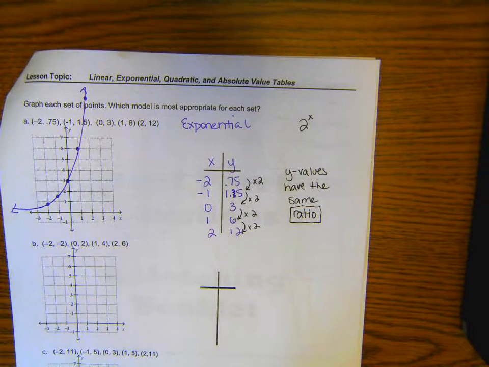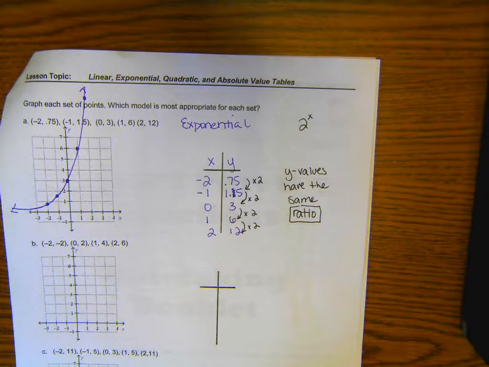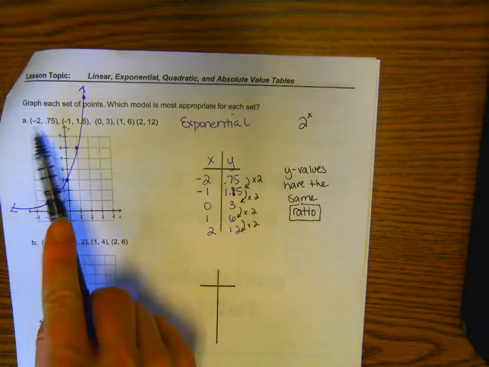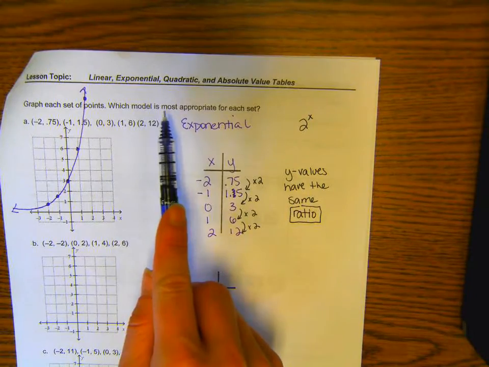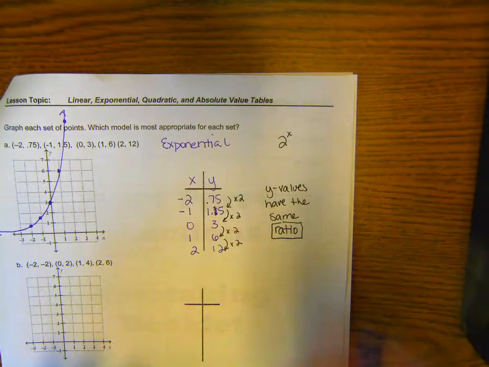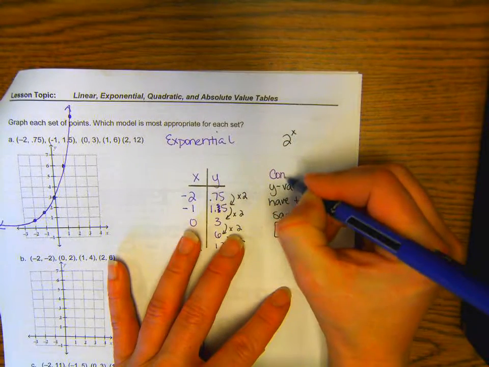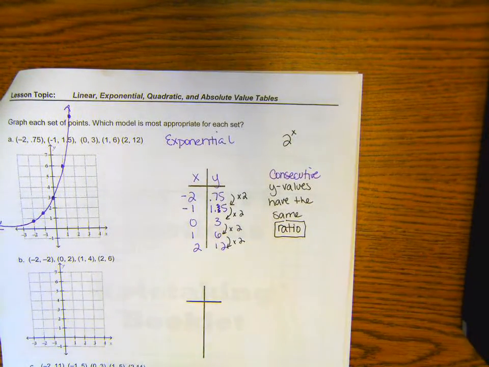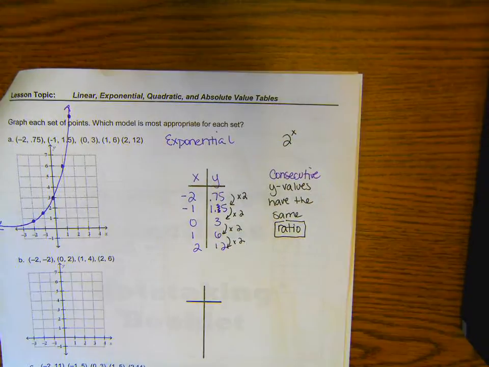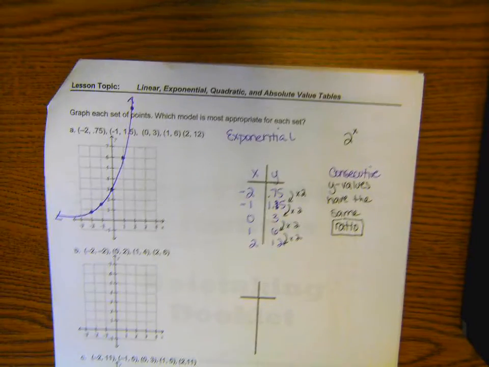Okay, and then I'm going to also add some words here because do you notice that these points were right in order? -2, -1, 0. They were, so I'm going to say consecutive. Do you know what consecutive means? Like in a row. So you can't just divide any old y values. What you have to do is do them in a row. So consecutive y values have the same ratio.